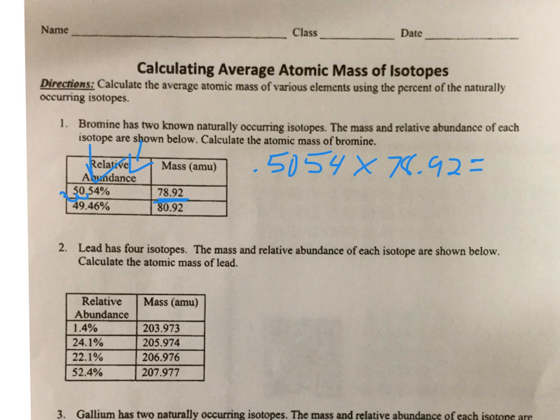Use your calculator. Don't guess. Give me an exact number. 0.5054 times 78.92. How much is that? 39 point what? 46. Okay. Very good. Okay, so now what's my next step?